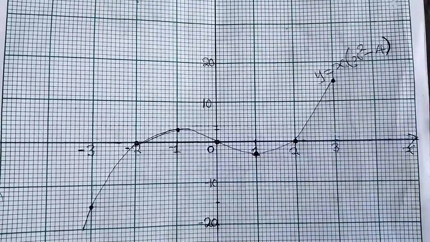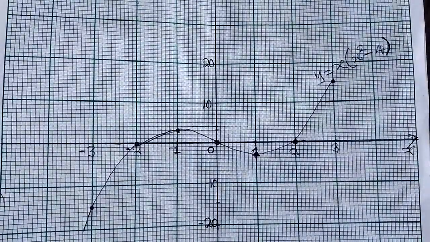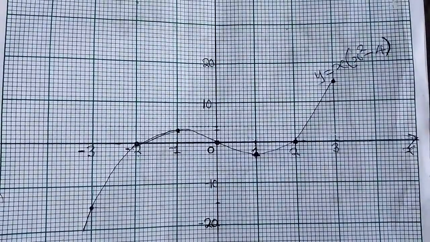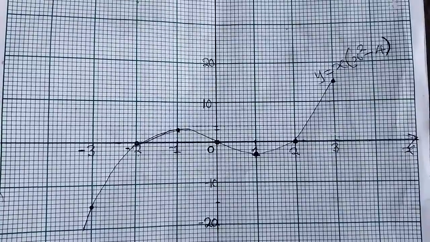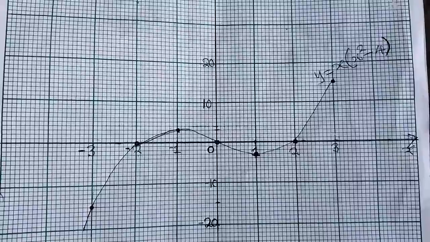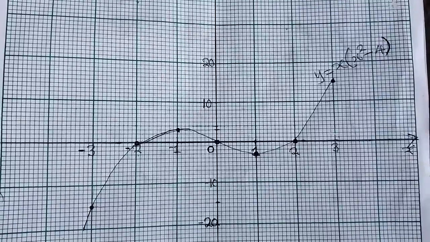So let's make sure we follow through, we understand this. Let's make sure we get the concept, we understand everything that I'm trying to explain here.